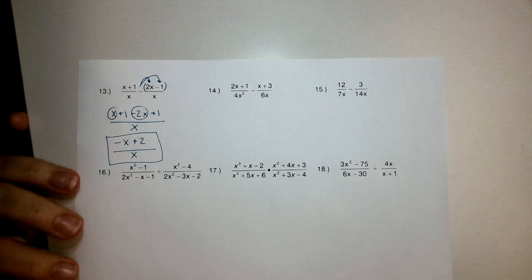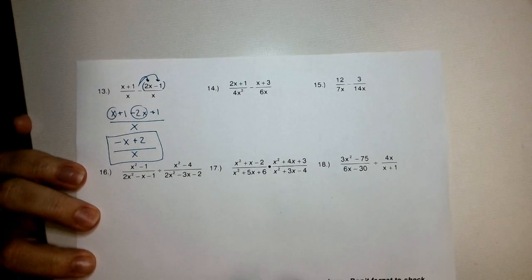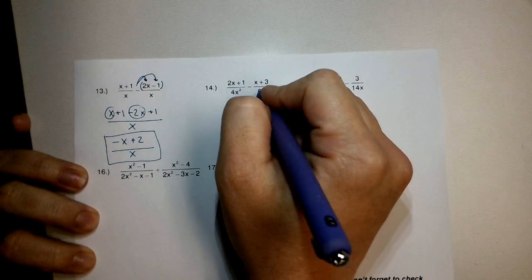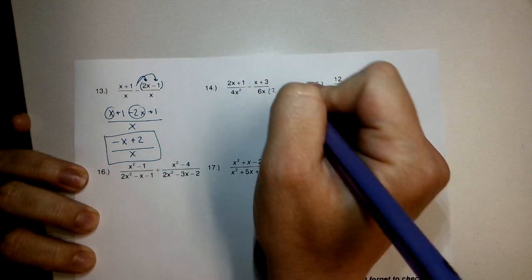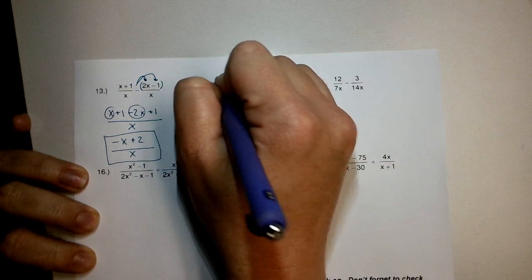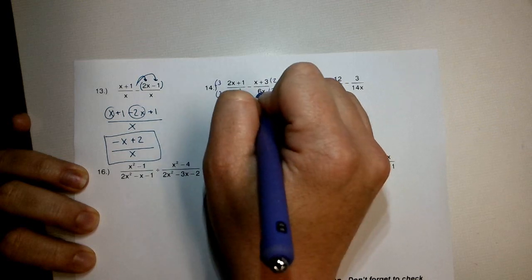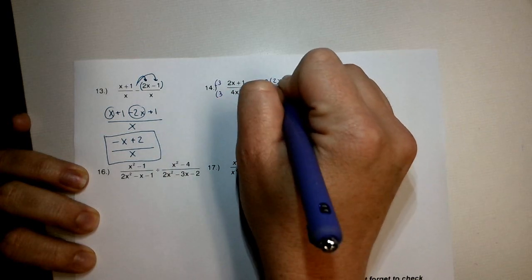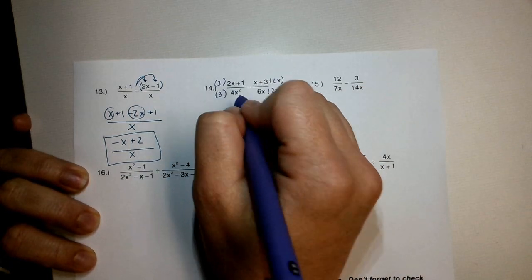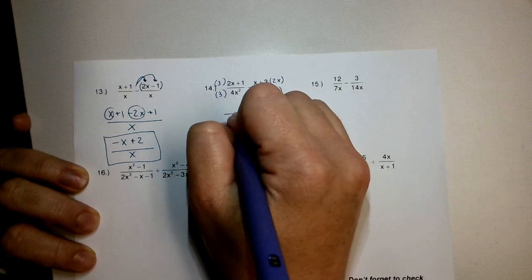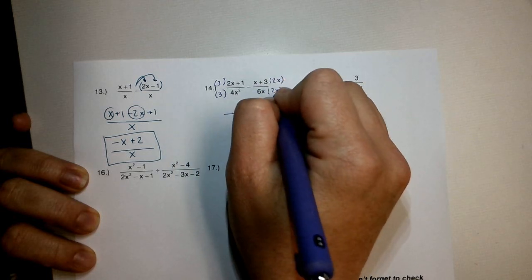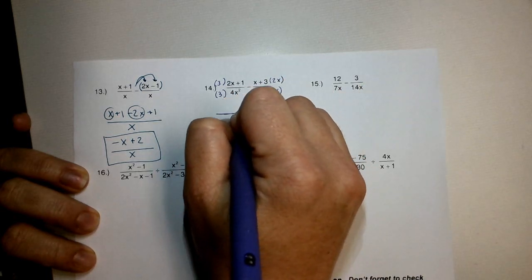Okay, so let's look at number 14. There's no plus or minus on the bottom, so we're just multiplying. What can 4 and 6 both become? Well, times 2, this can become 12, and times 3, this can become 12. But this has an x squared, and this only has an x, so I can multiply this one by another x, and they'll both become 12x squared. So 3 times 4 is 12, x squared. 6 times 2 is 12, x times x is x squared. So now we have a common denominator.